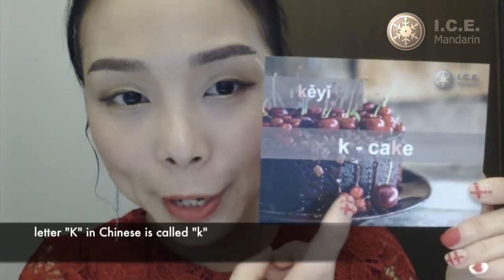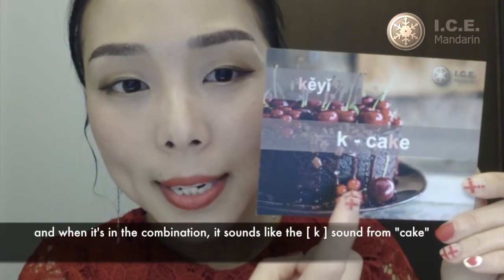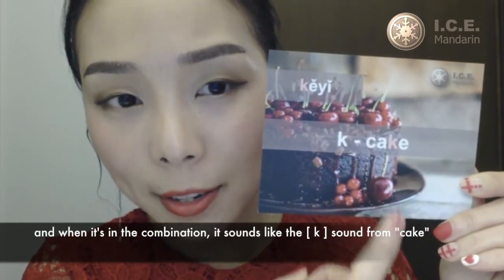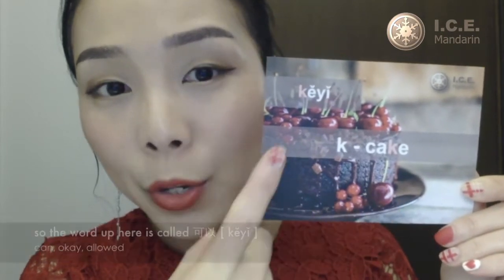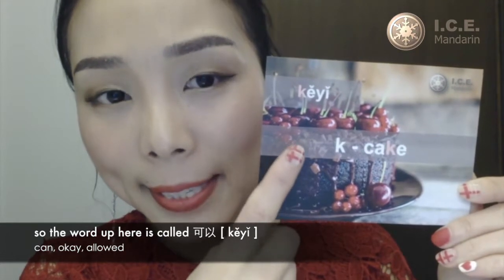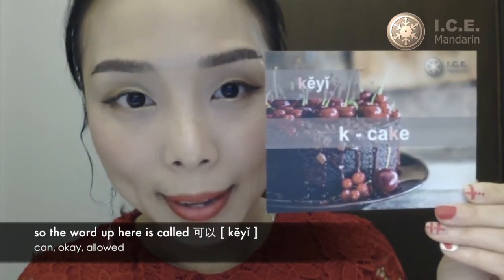Letter K in Chinese is called ke, and when it's in a combination, it sounds like k sound from cake. So the word up here is called 可以, which means can, okay, allowed.